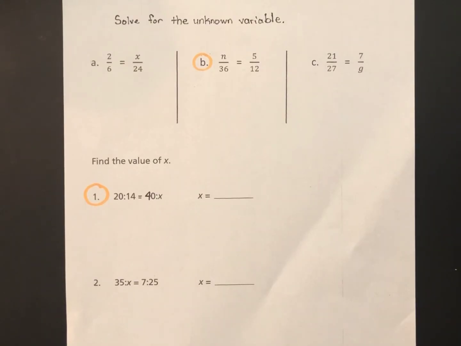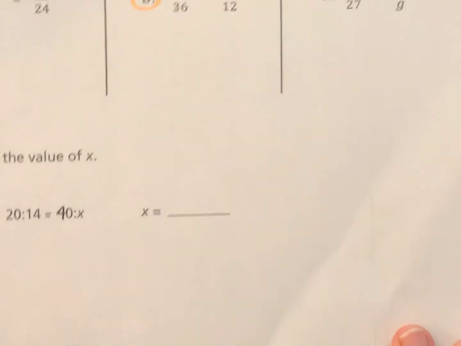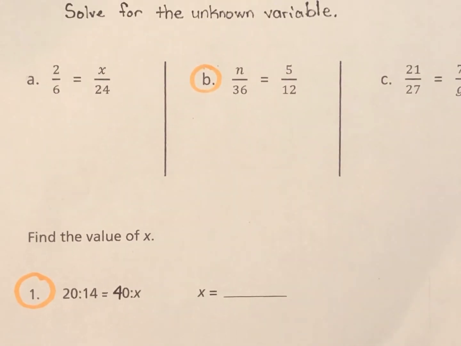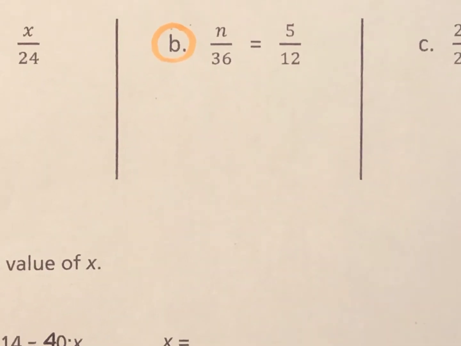For page 9, we'll do 2 together and the rest are on your own. That gives you 4 altogether. The first ones are essentially the same as what you've already been doing. So this shouldn't be any issue whatsoever.